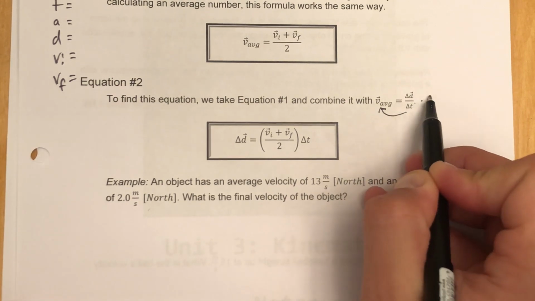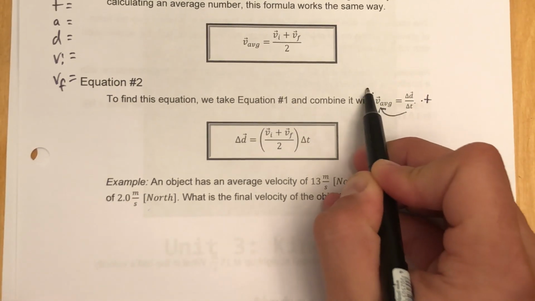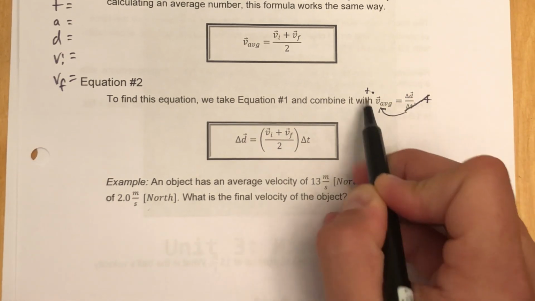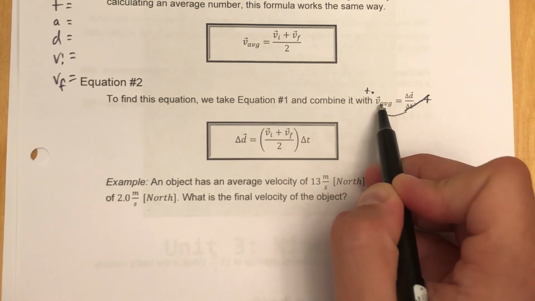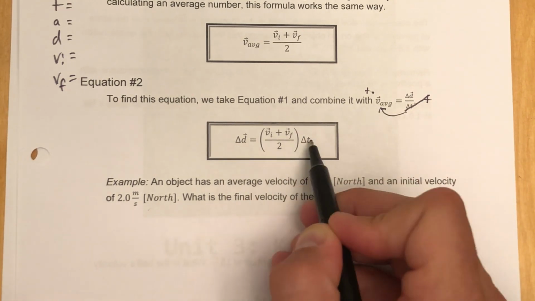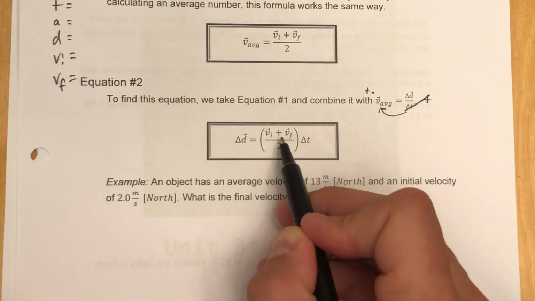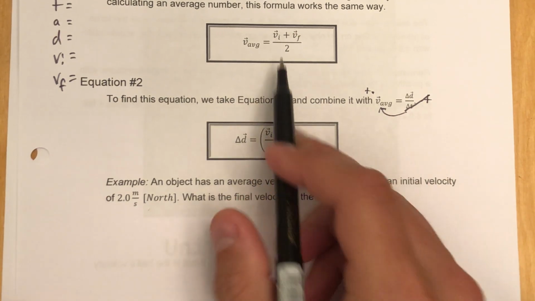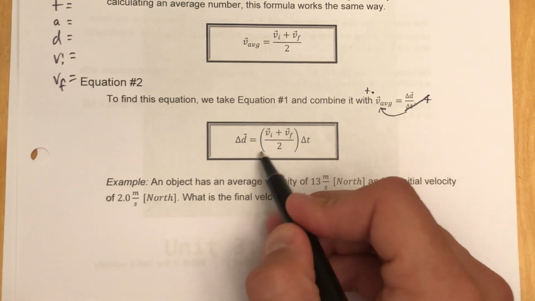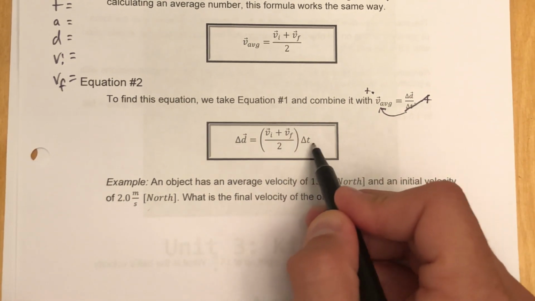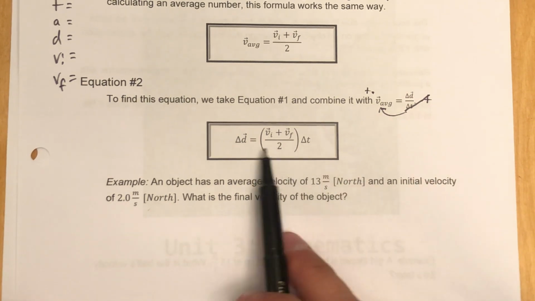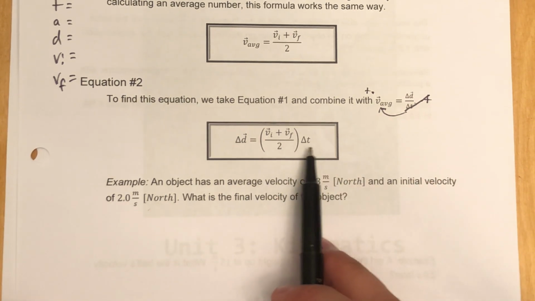These will cancel, leaving us with change in displacement equal to time multiplied by your average velocity. This average velocity is plugged in here, and then multiplied by your time. That's another way to look at the same problem.